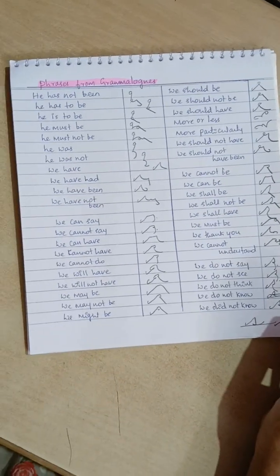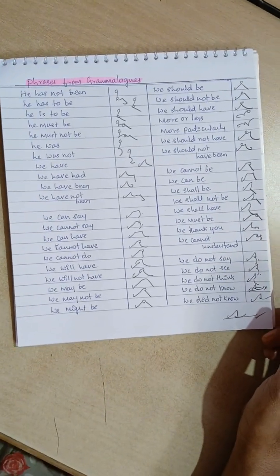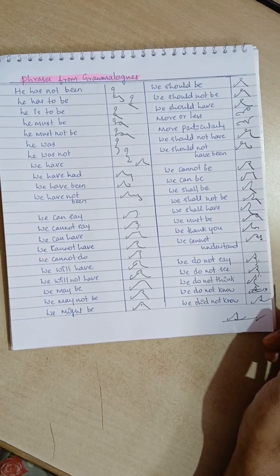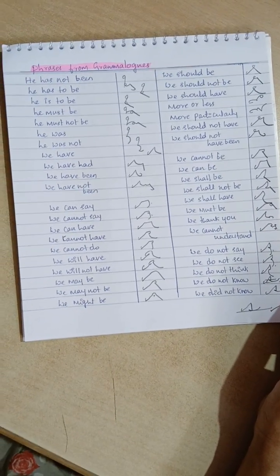These simple phrases from Grammalogues will frequently occur in dictation passages, so practice rigorously.